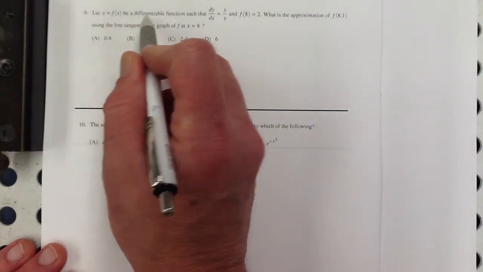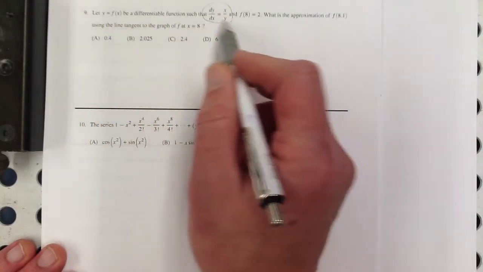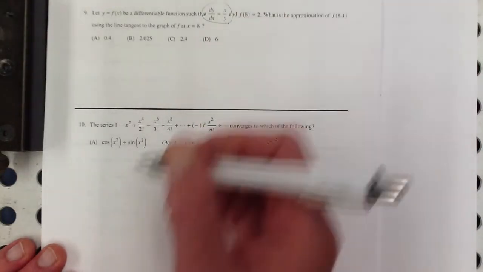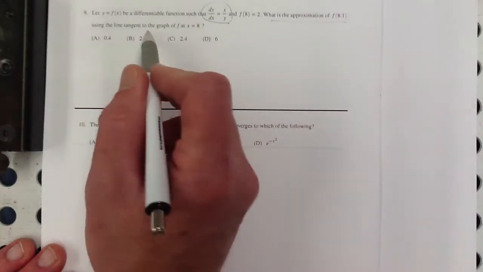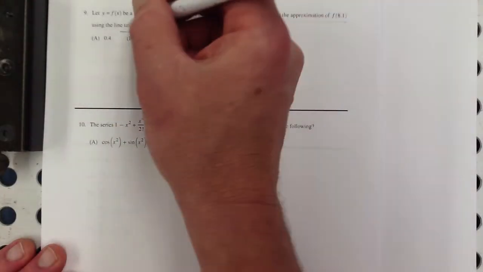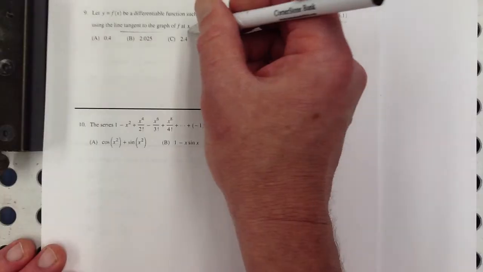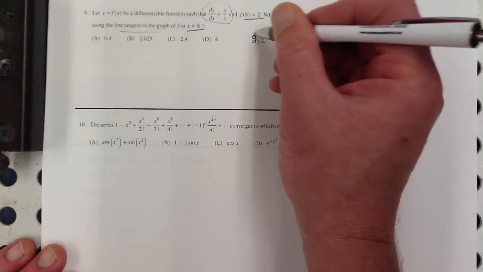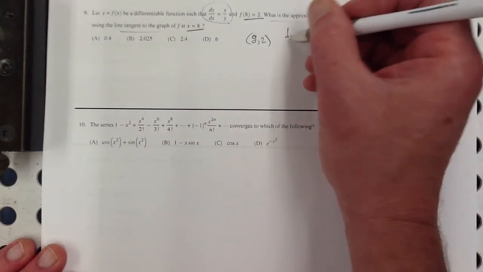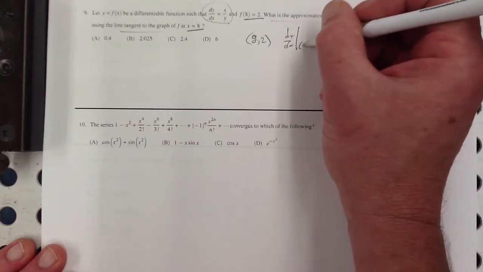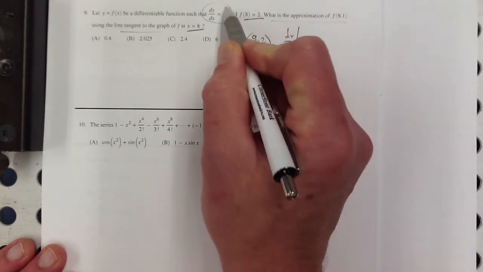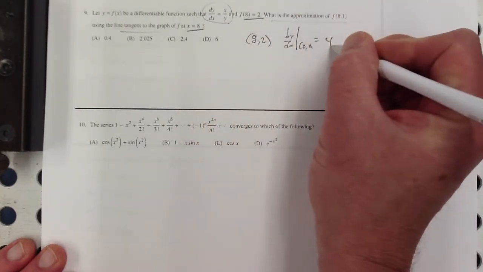Let y equal a differentiable function, so that's got x's and y's in it, so that makes me think probably a differential equation, but actually no, they just want a tangent line. So to find a tangent line, we need a point, which is the point 8, 2, and we need slope. The slope at the point 8, 2 is equal to x over y, and that would be 4.